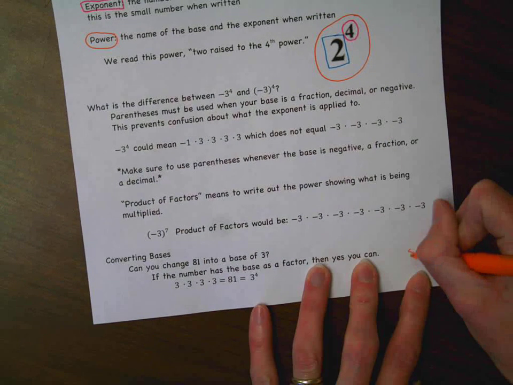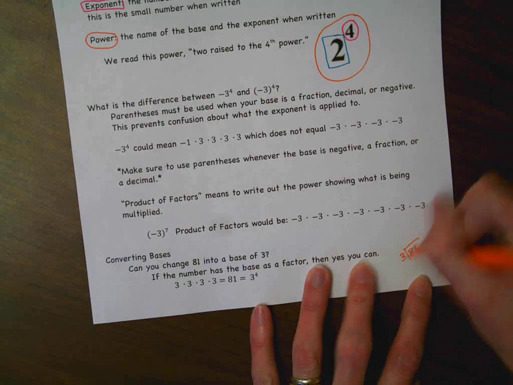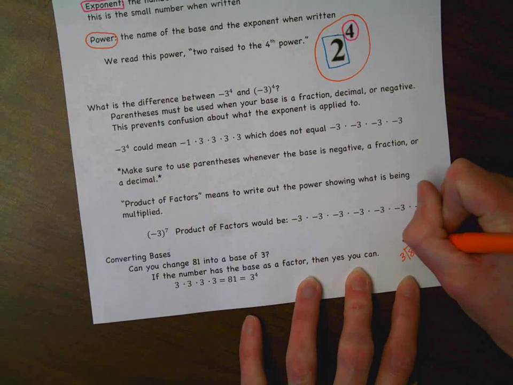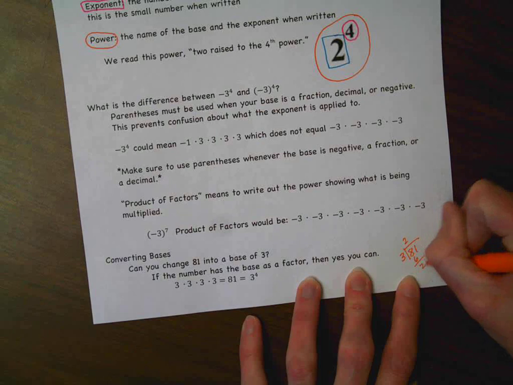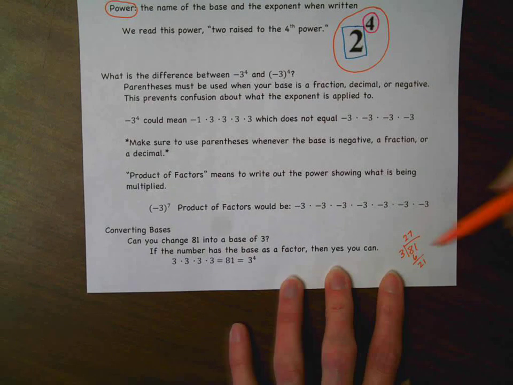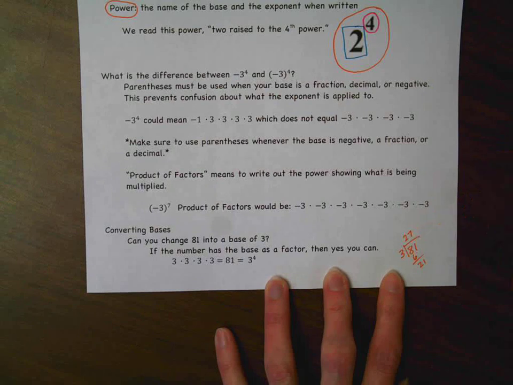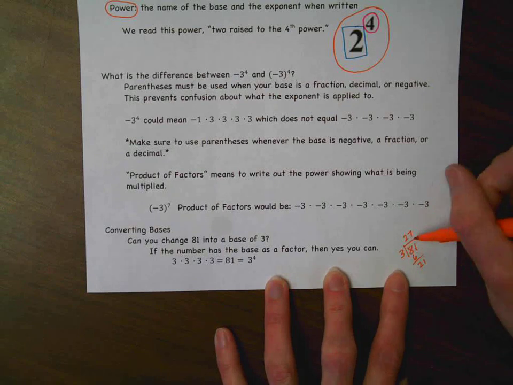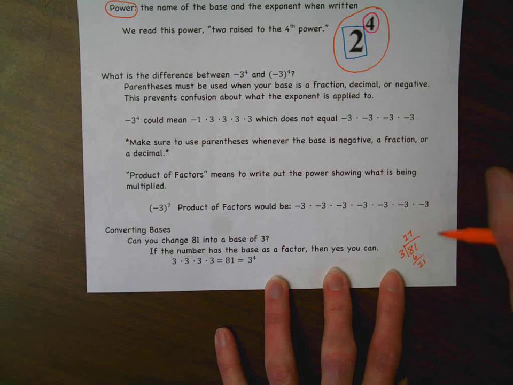So if we look at it and we take 81 divided by 3, we know that 3 goes into 8 2 times, and we know that 3 goes into 21 7 times. So does that mean that I have 27 threes? Okay, that's if you're adding them, yes, there are 27 threes.